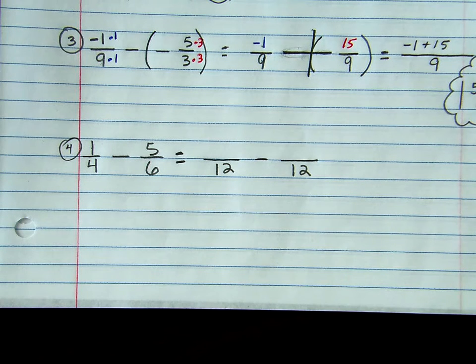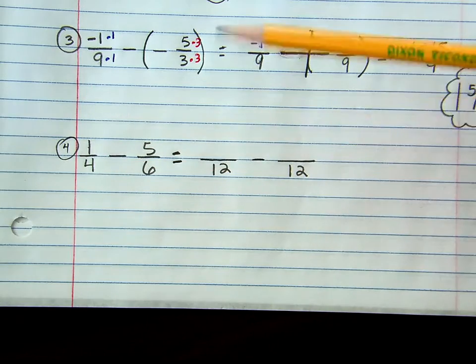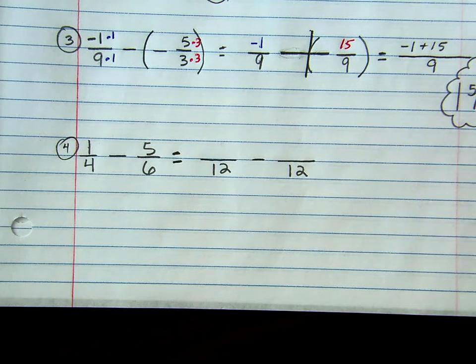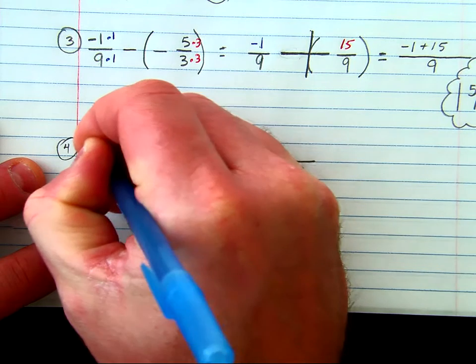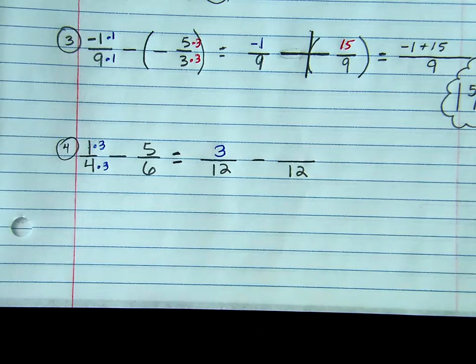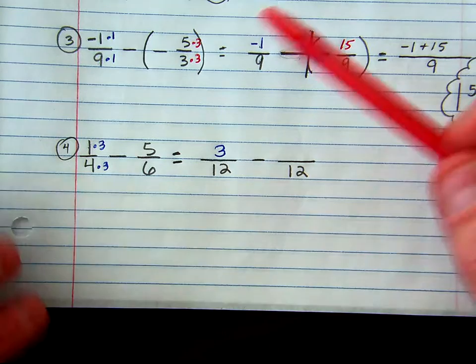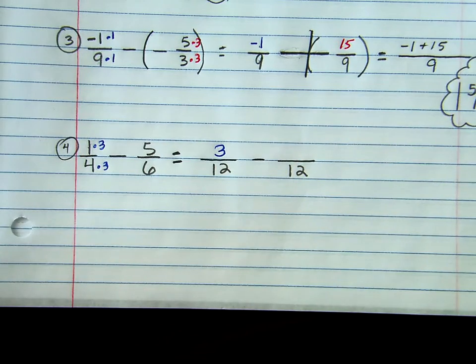So what number, Maddie, should I put in the numerator? 1/4 is equivalent to how many twelfths? 3/12 is correct. Selena, 5/6 is equivalent to how many twelfths? 2? No. It's not 2/12.